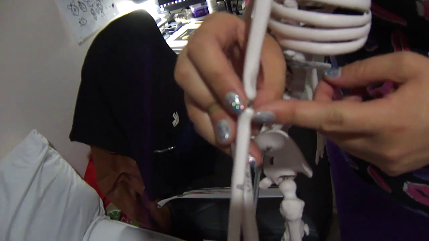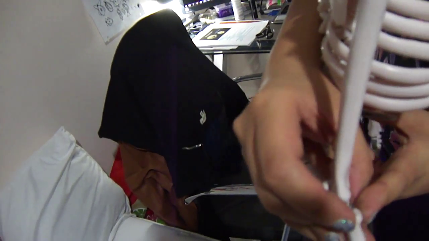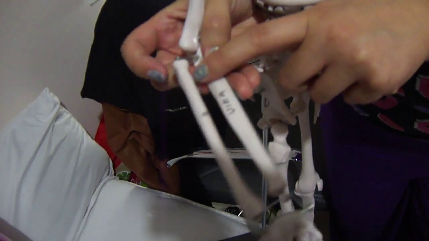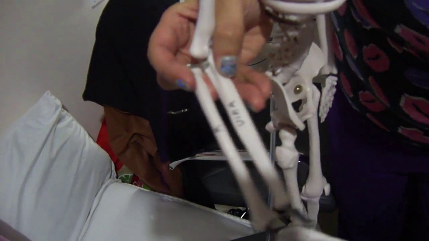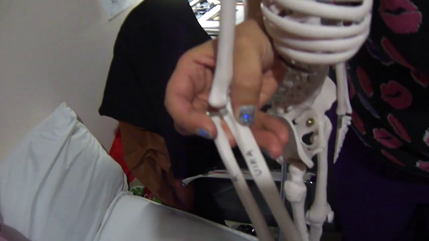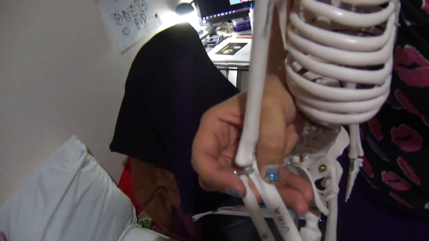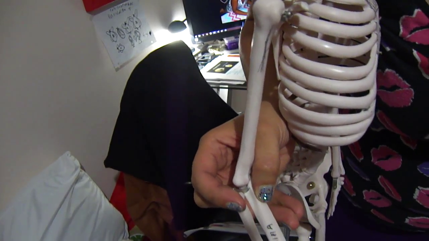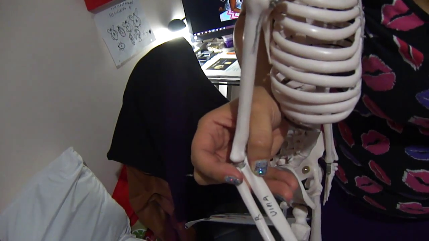So radial head, then the radial tuberosity would be in here. What else does it ask for? Styloid process. And then the styloid process would be right here.